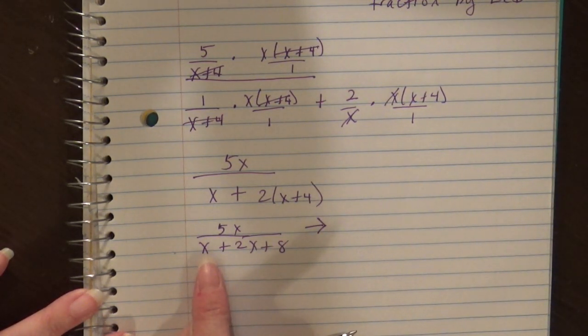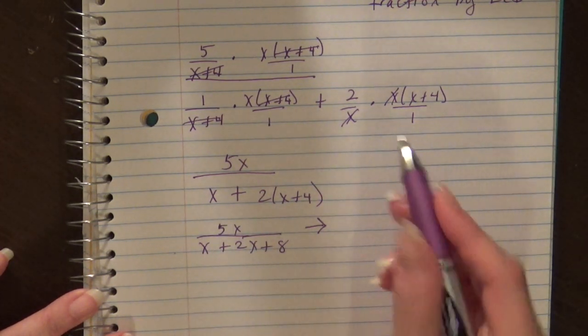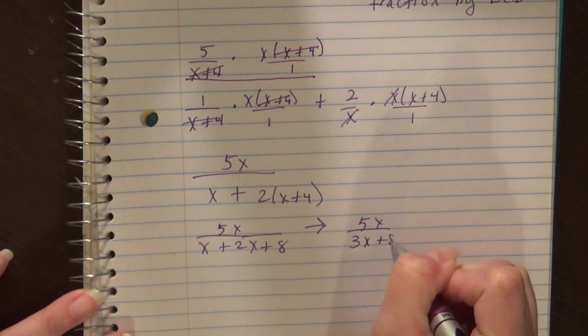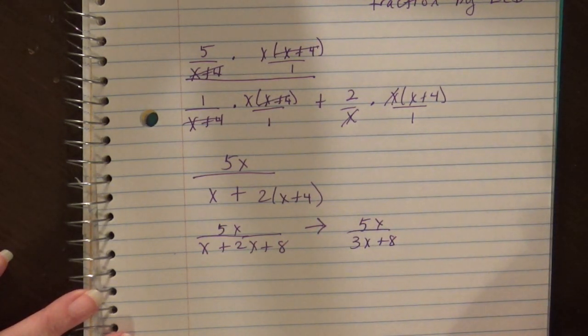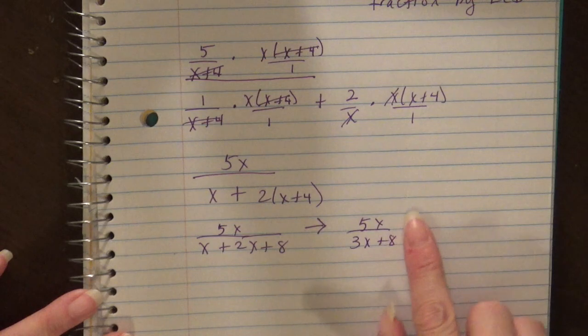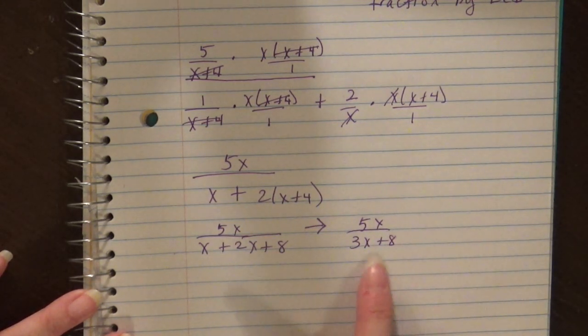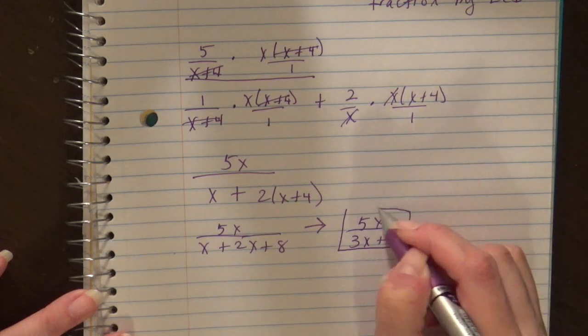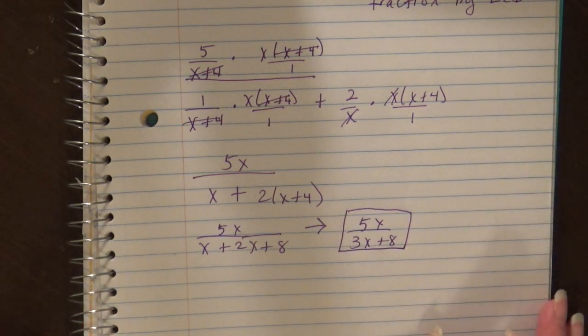So over here, in my denominator, I see I can combine these like terms. So that gives me 5x over 3x plus 8. Okay, and the only thing I can do now is see if anything will factor. 3x plus 8 does not factor, so I cannot do anything else. I cannot cross out the 5x and the 3x because of that plus sitting there. So my answer is 5x over 3x plus 8.